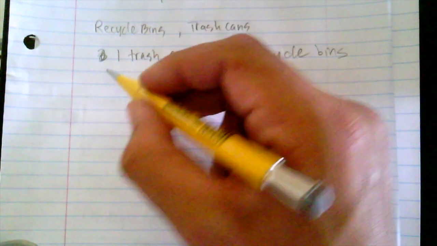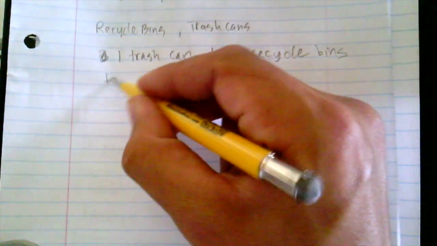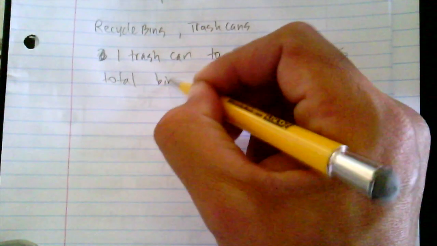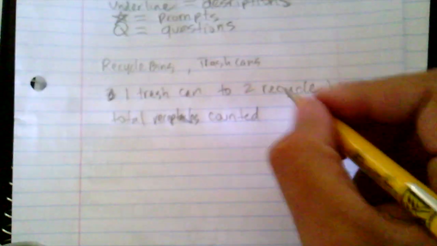This is the ratio that they give us, that they figured out after the person in the supervisor's office counted up all the recycle bins and trash cans, which means the total number of receptacles is equal to 300.